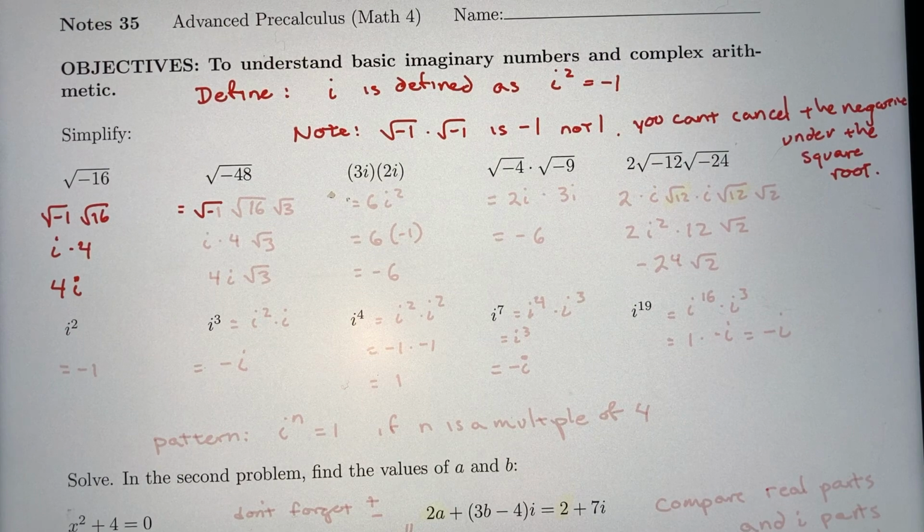Popping out the biggest perfect square, let's see, 48, 4 times 12, we can pull another 4, it's 16 times 3. So we usually put it in the order 4i root 3. It doesn't really matter, but we don't like to put the i after the square root sign because if it gets sucked under the square root sign, it becomes a completely different number.